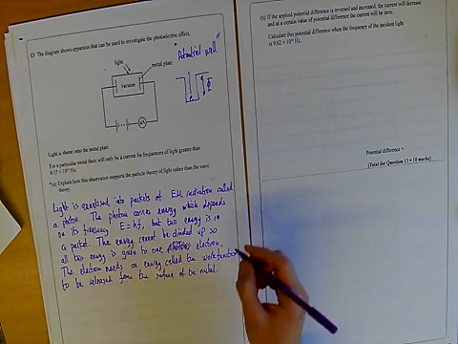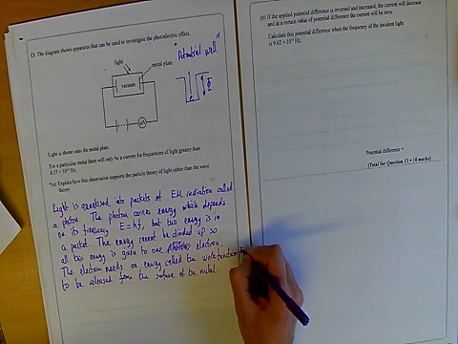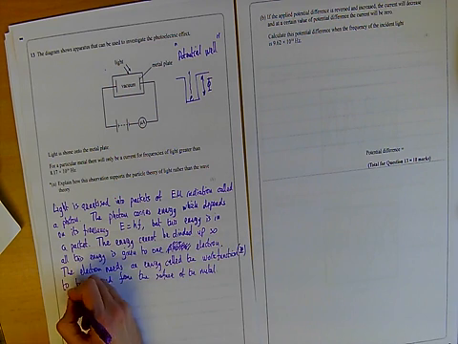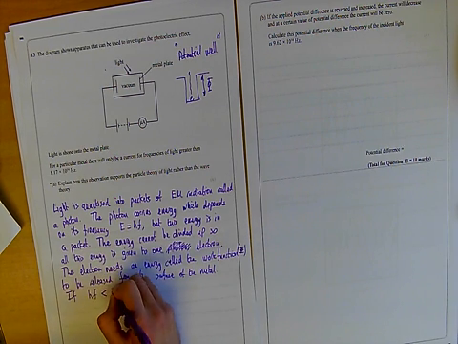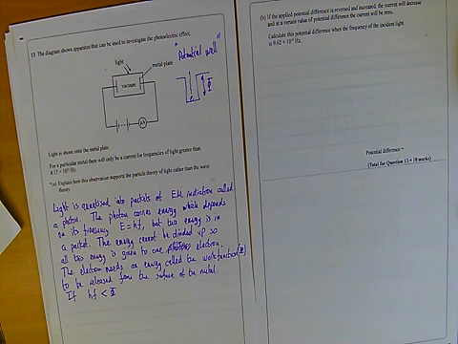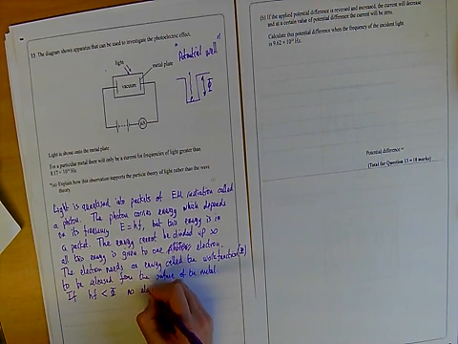So if work function, we'll call it phi, if the hf is less than phi, no electron is released.